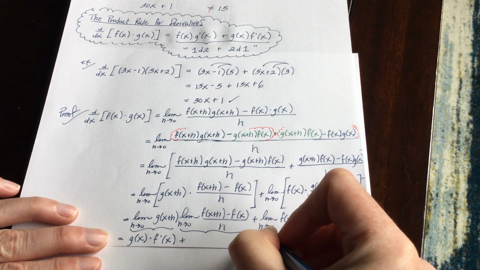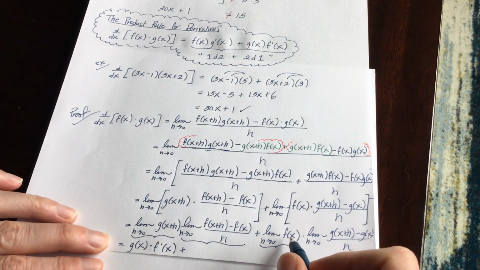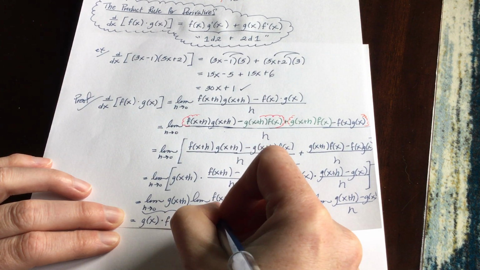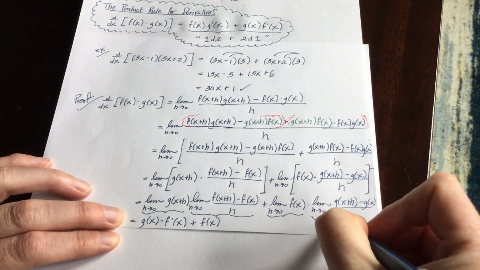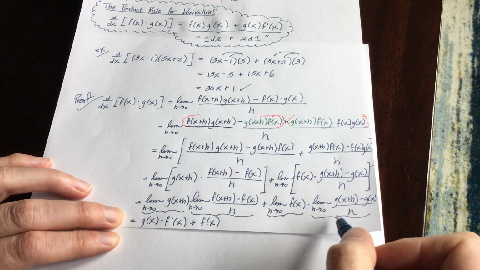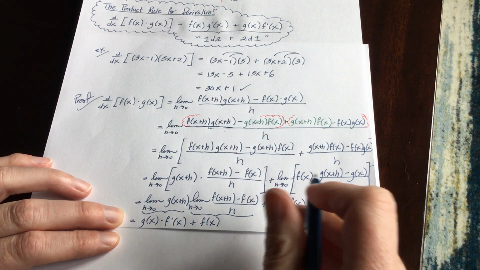Now let's look at this one. Let h go to 0 of f of x. Well, there's no h there, so you would just have f of x. And this one, let h go to 0 on this expression, and if you look closely, that is the definition of g prime of x.